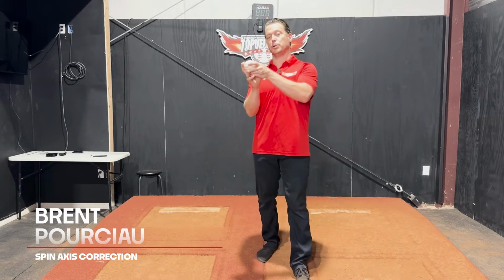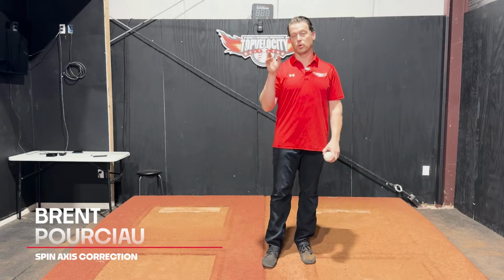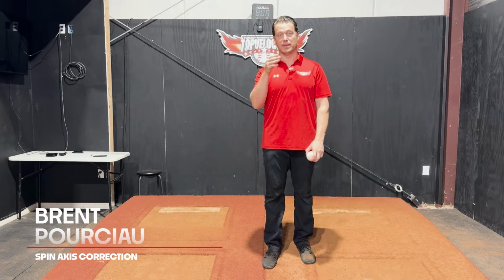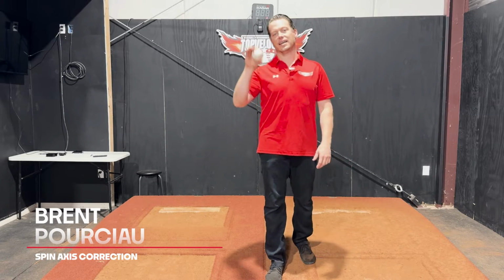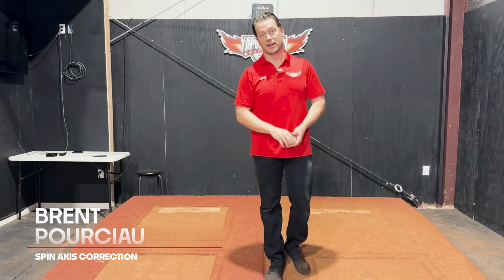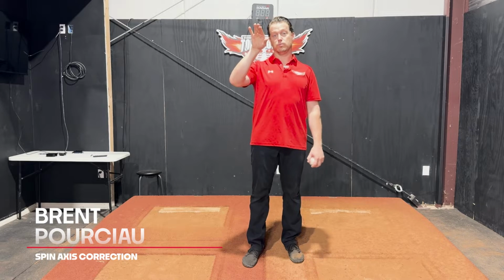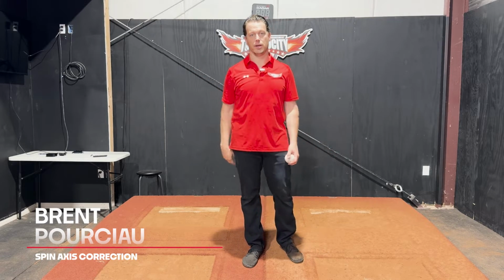So someone who's more supinated is more than likely going to have more horizontal movement. They probably have more cut. If someone's pronated, they're more than likely going to have more vertical movement. If they have any cut, it's going to be arm side run.